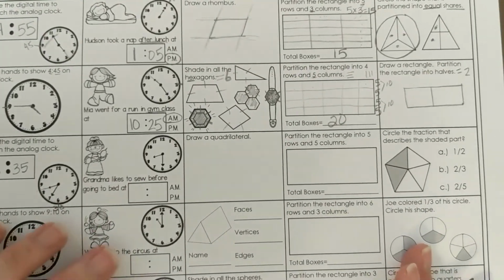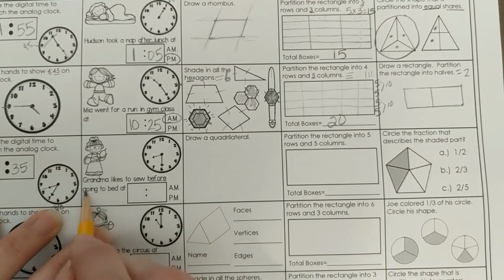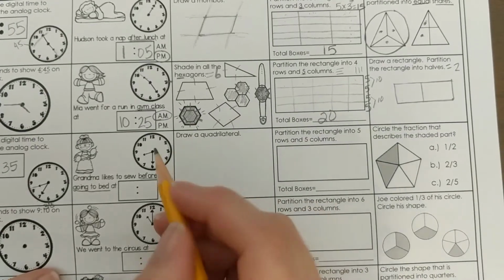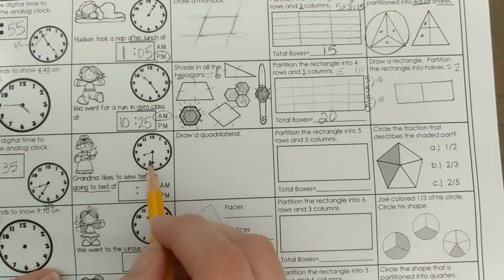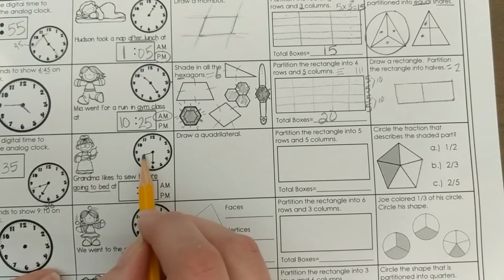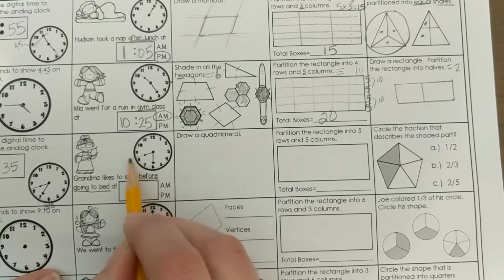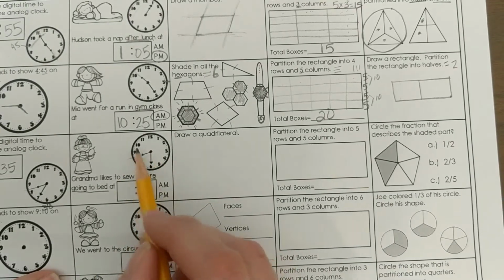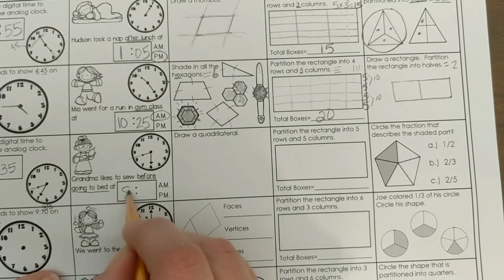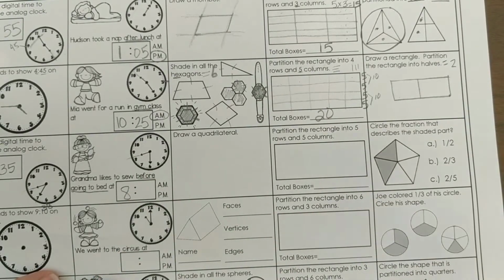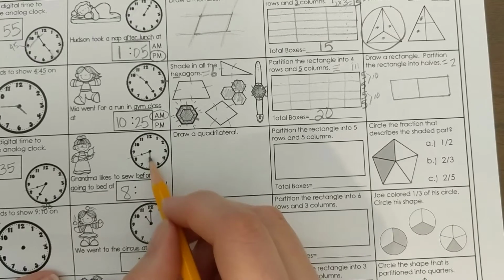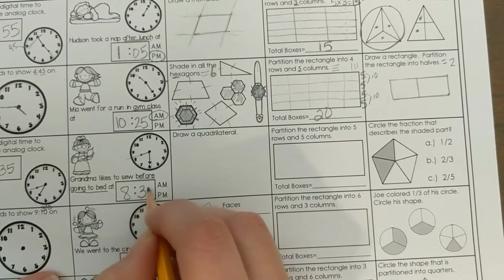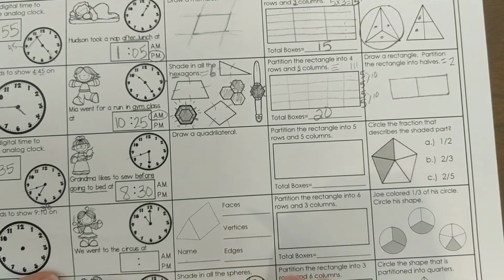Okay, Grandma likes to sew before going to bed. So that's our clue on the AM PM. First, let's write the time. The hour hand is the short one. So I'm looking at the shorthand first. It's in between the 8 and the 9. It has not reached 9 o'clock yet. It is still 8 o'clock. And the minute hand is pointing down at the 6. I don't even have to count around. I already know that that is 30 minutes.